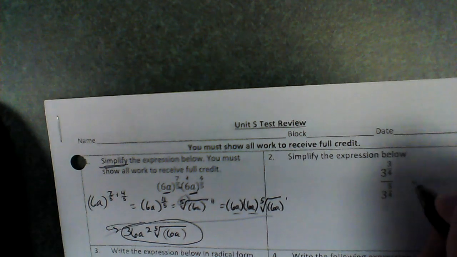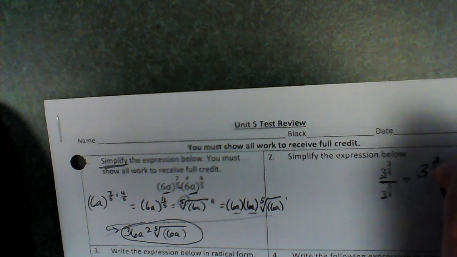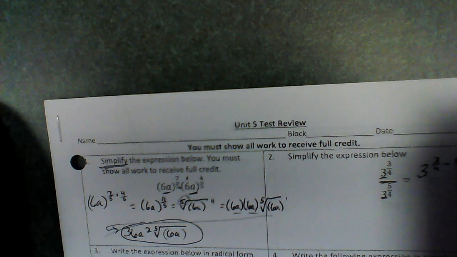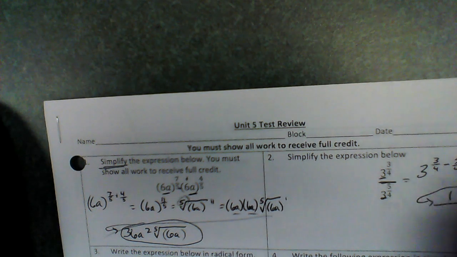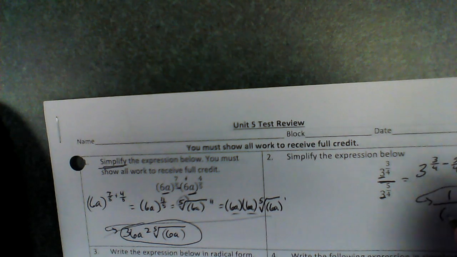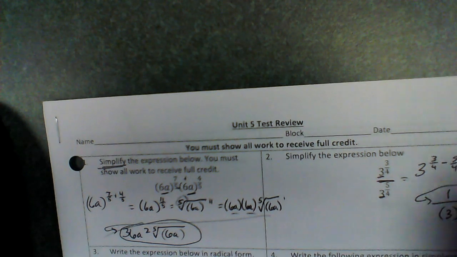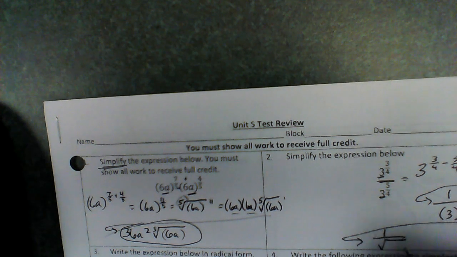Alright, number 2. We have like bases again, but now it's division, so we subtract the exponents. There's a couple different ways you can do this. I just take the numerator's exponent, subtract the denominator's exponent, and that's 3 to the negative 2/4. Carrying that over, anytime you have a negative exponent, drop the base and the exponent to the denominator, so it becomes positive 2/4. That's the same thing as 1/2, so I'll just convert 2/4 to 1/2. If you need to convert this to radical form, it's a square root because of the denominator 2, and it's 3 to the first power. That'll be the final answer.